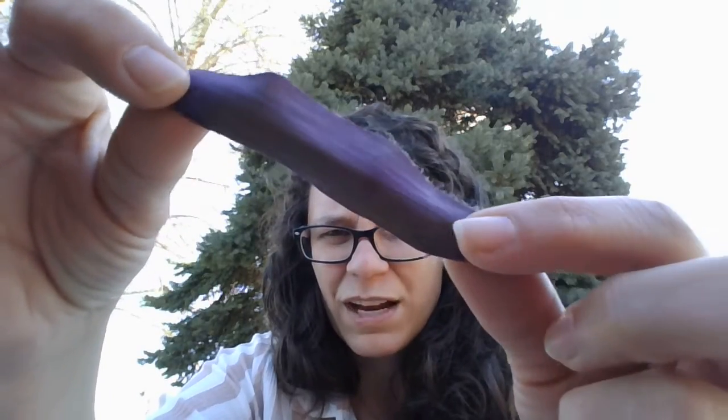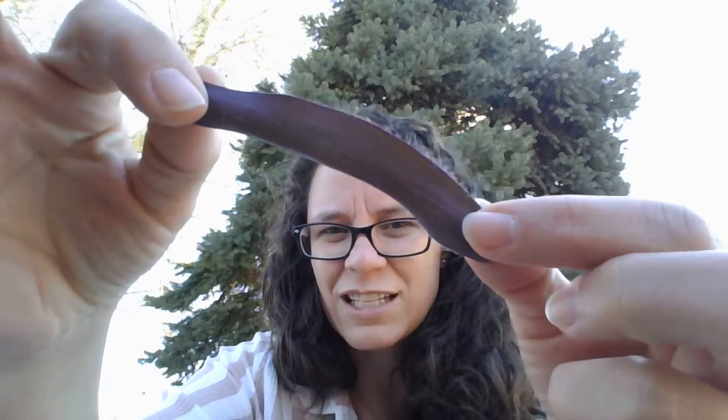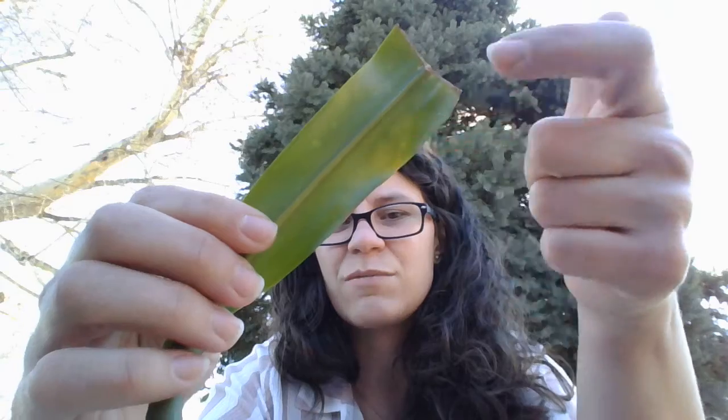The second main type of vein are parallel veins. And this leaf has parallel veins. It's a purple leaf. That might not be easy to see. This one might be a little easier. This leaf has parallel veins. They're all running in the same direction instead of intercrossing like a net. So our 2 main types of leaf veins are parallel and reticulate.